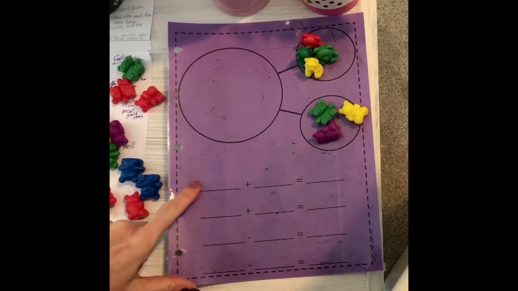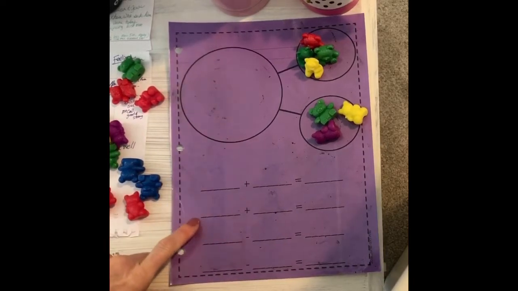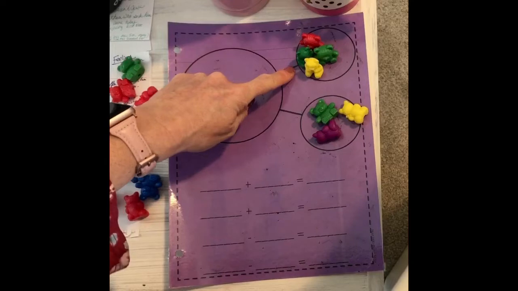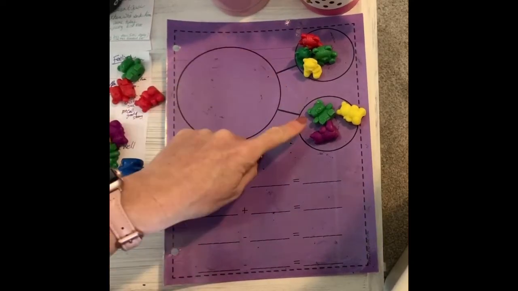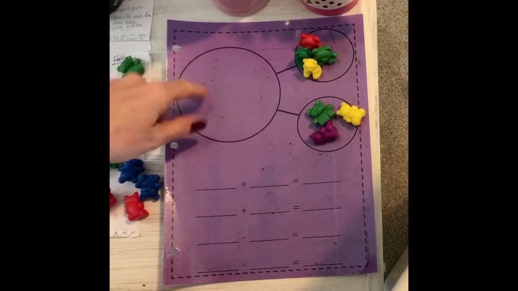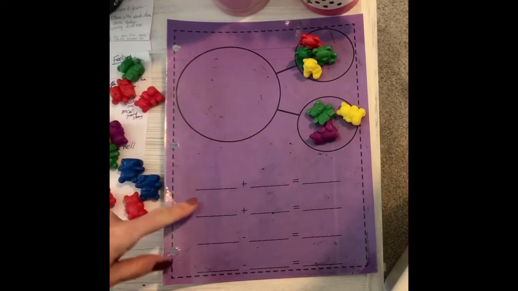I want you to write the first 2 sentences for this story. These are our addition sentences. I had 4 bananas in my cart. Then I put 3 apples in my cart. How many pieces of fruit did I have all together? I want you to figure that out and write the first 2 number sentences.